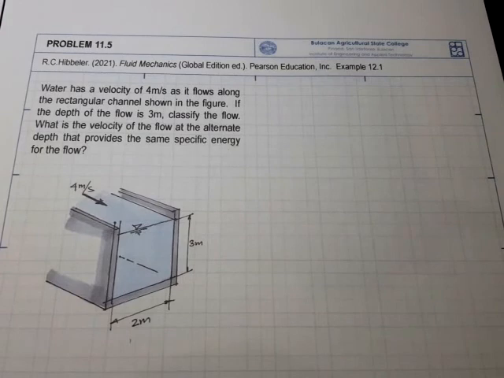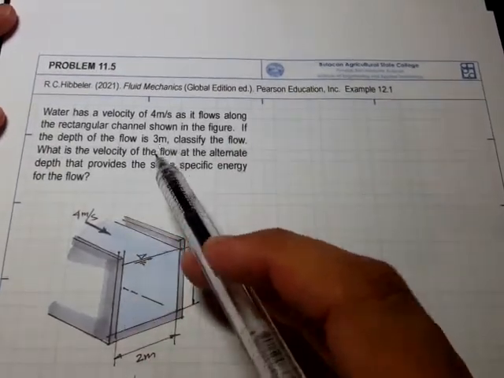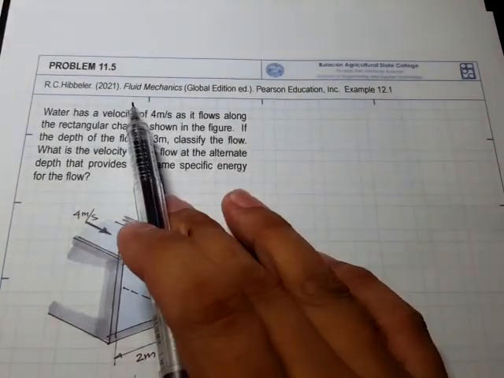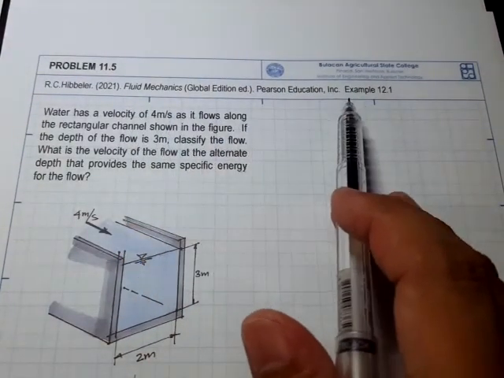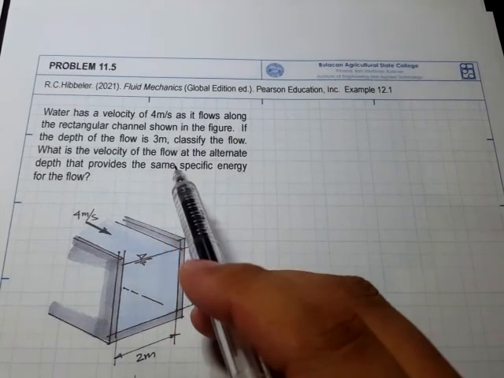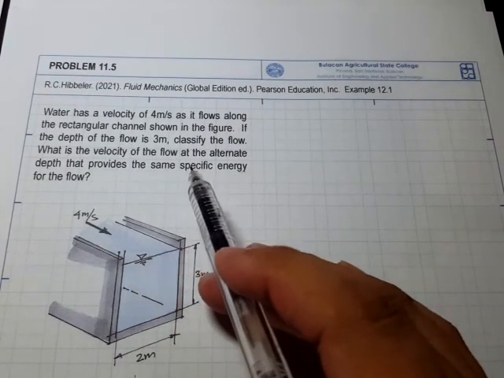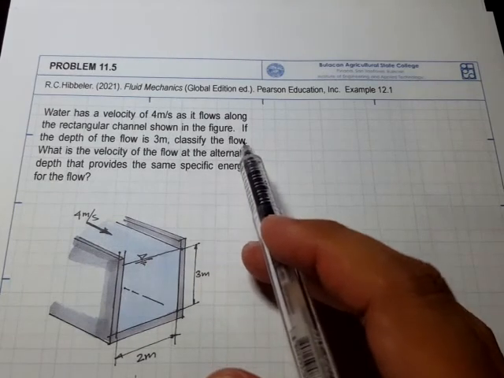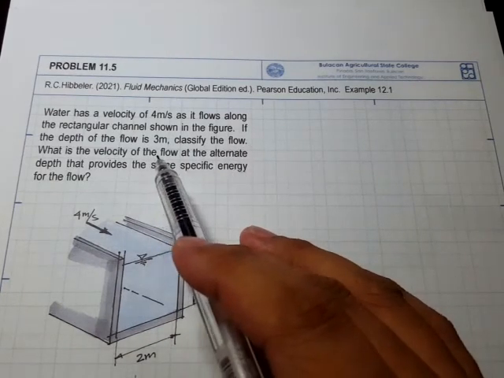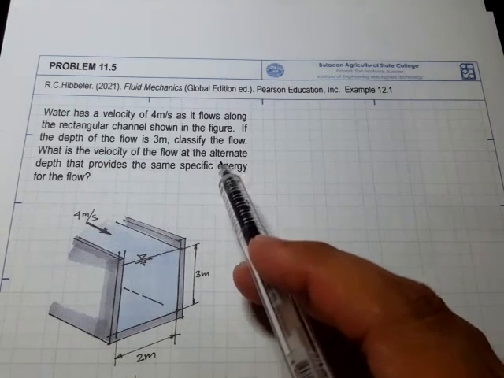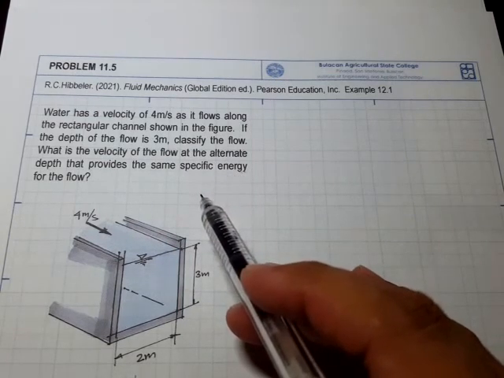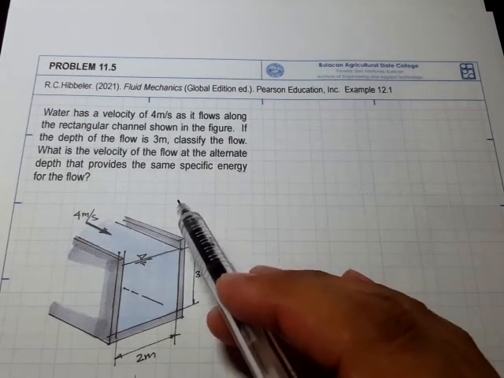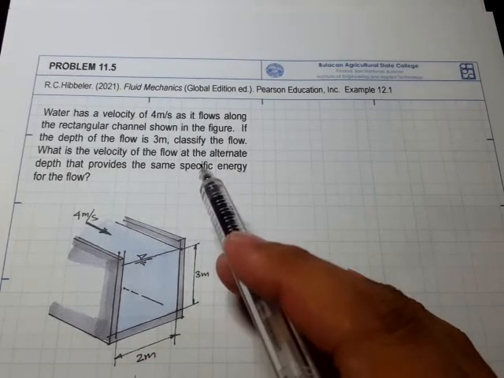Okay, so here's our first sample problem for the specific energy in open channels. The problem is taken from the textbook by Hibbeler, and it's example 12.1. It says that water has a velocity of 4 meters per second as it flows along the rectangular channel shown in the figure. If the depth of the flow is 3 meters, classify the flow. What is the velocity of the flow at that alternate depth that provides the same specific energy for the flow?